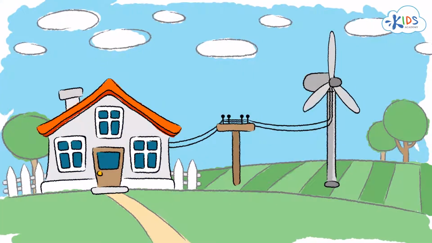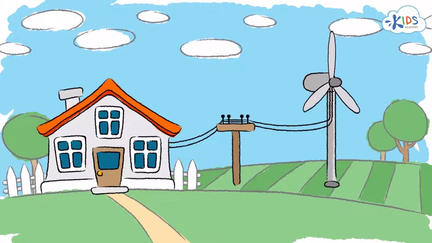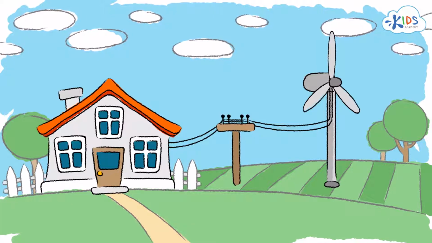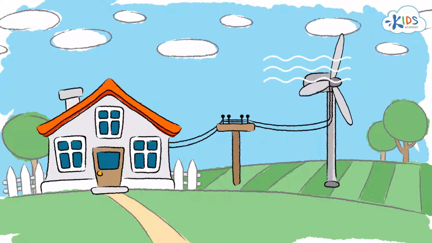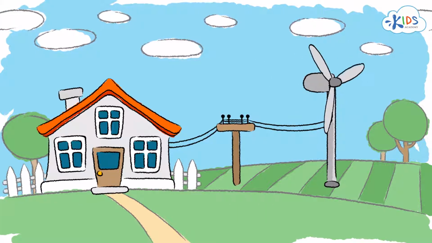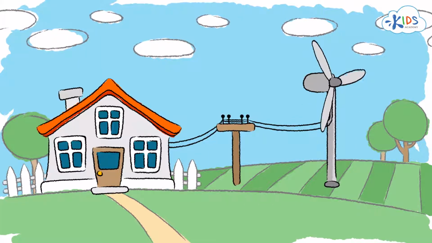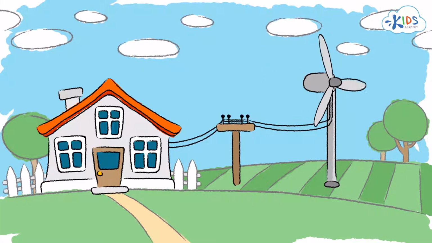Now you might be wondering, how can wind energy like this help me around the house? Engineers work together with scientists to build large wind turbines like this one. It looks very similar to the pinwheel that we used earlier today. Both catch that invisible energy called wind. As the wind blows, it creates force.